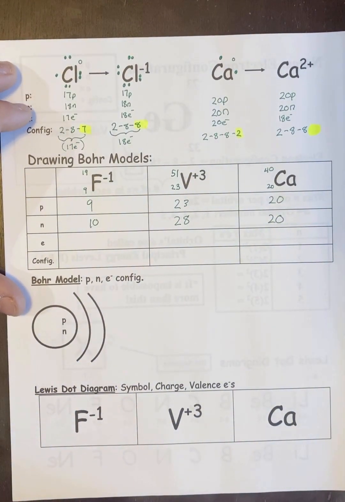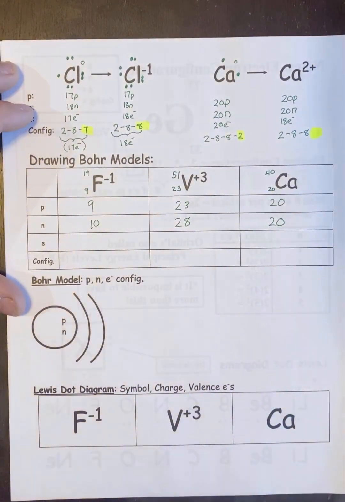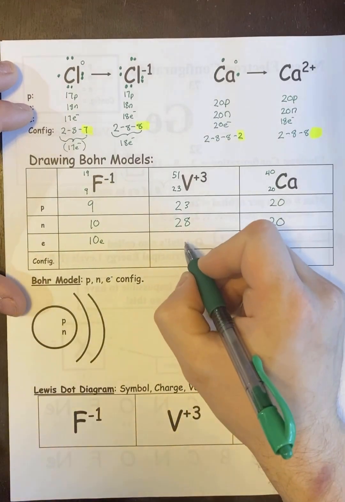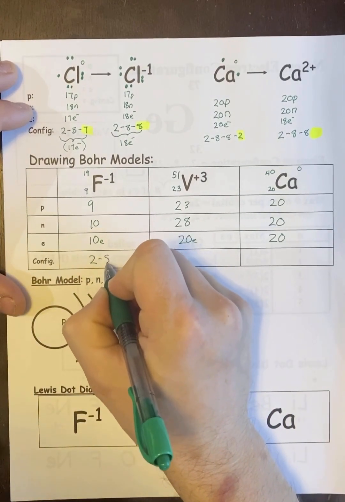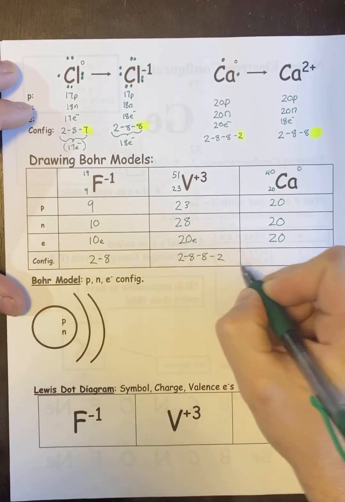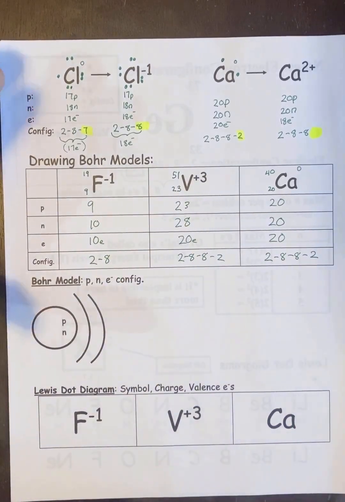Now, electrons, they should be pretty easy. I get 10 electrons, 20 electrons, because remember positive 3 and negative 1. And this one, since there's nothing written, I assume it's 0, 20 electrons. So for the configurations, they're going to be 2, 8, and then these two have the same configuration.